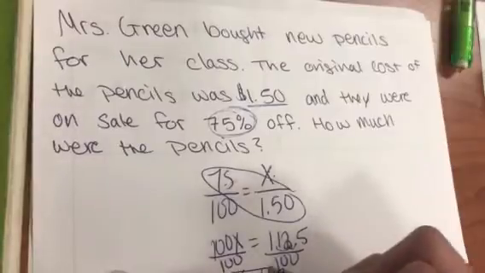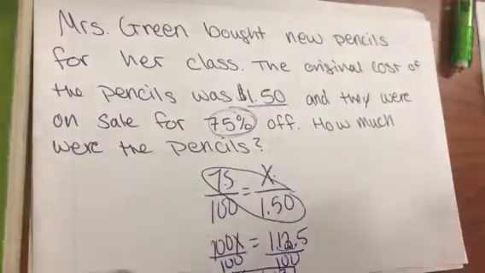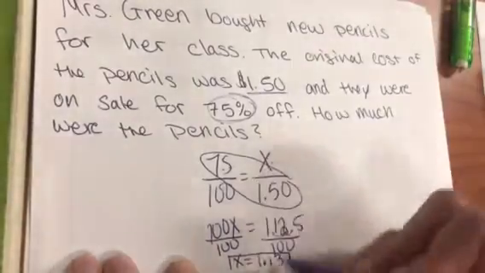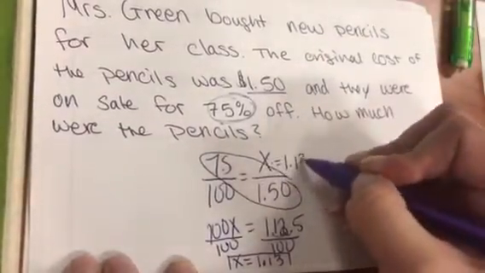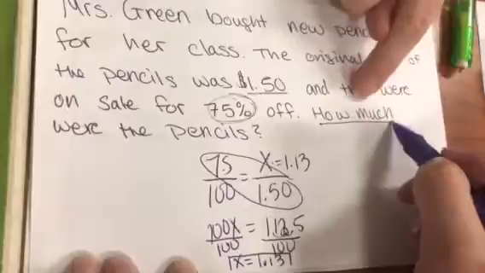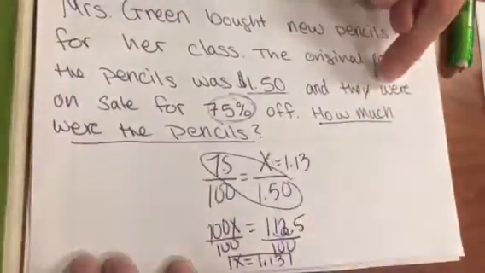$1.13. And we are talking money, so we got to remember. But I'm not done. That's my answer for X. I know my part. My part is $1.13, but it's not asking me what is 75% of $1.50. It says, how much were the pencils?